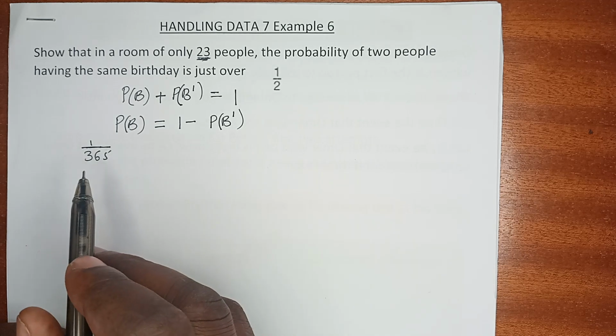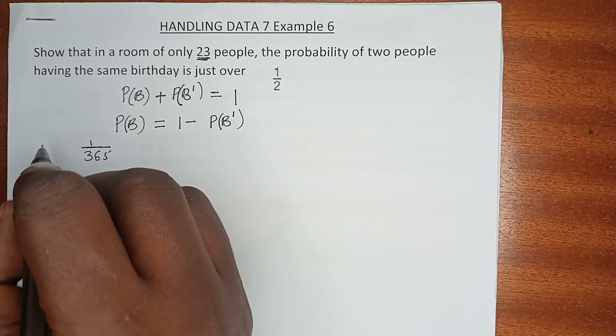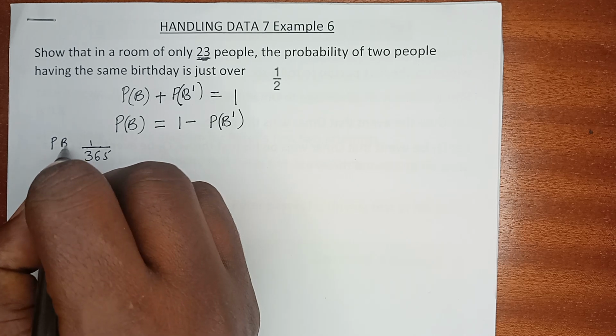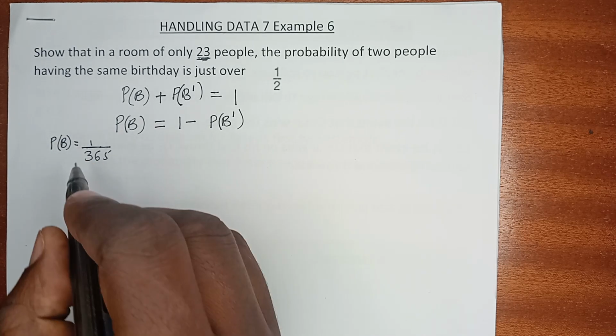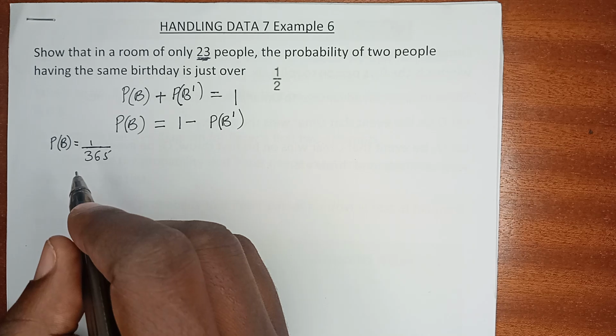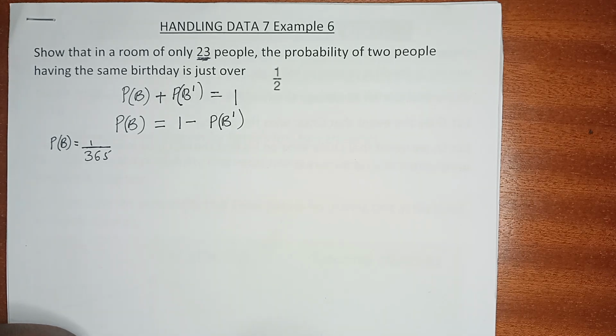If, and I repeat that again, if one person is selected, the probability of having a birthday on a specific date is 1 out of 365.